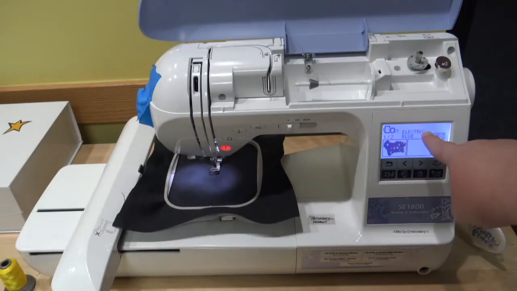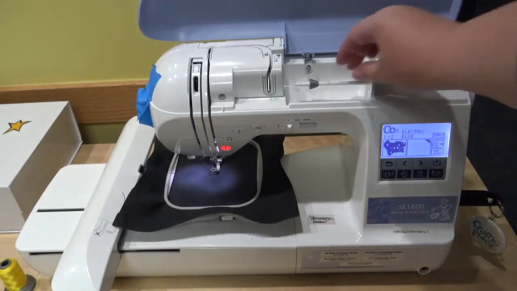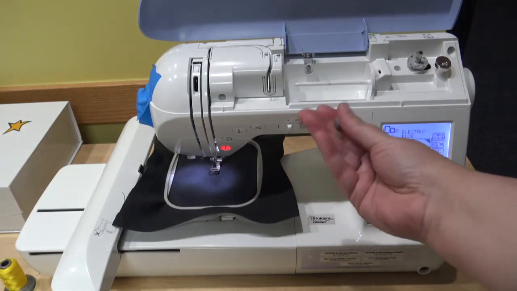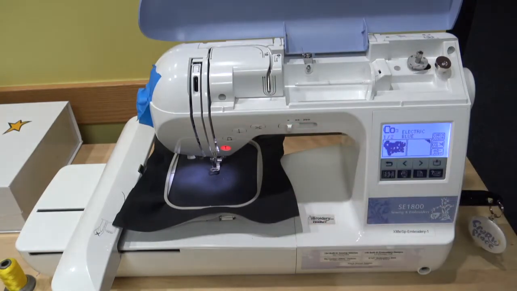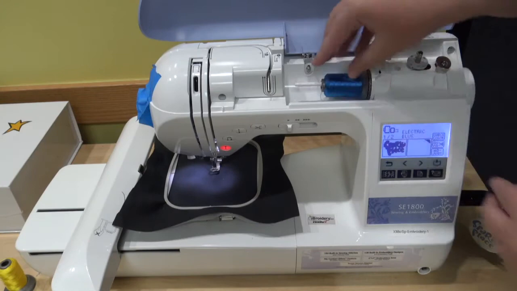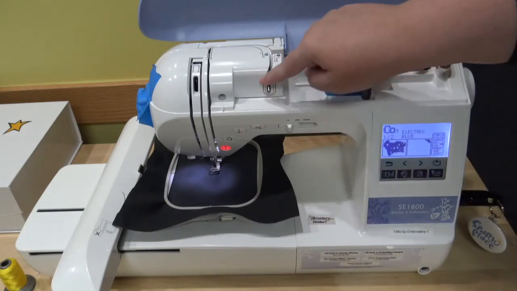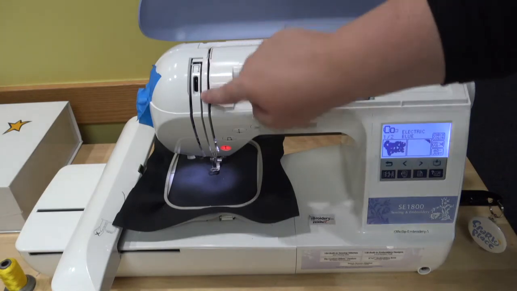The display will tell you which color to load first. Make sure not to lose this small gray piece. It is needed to help keep thread from tangling and ripping while the machine is running. To thread the machine, simply follow the printed and numbered path.